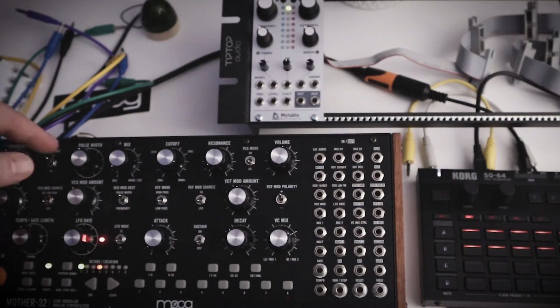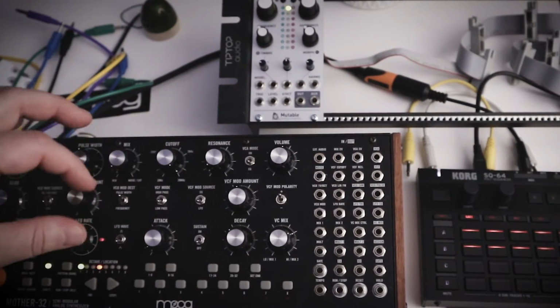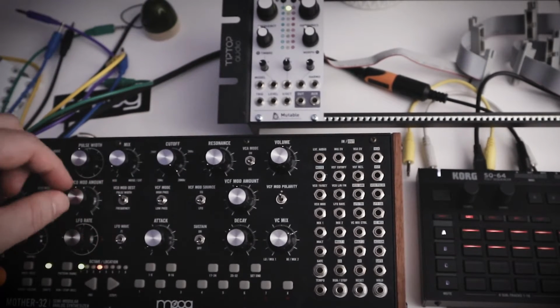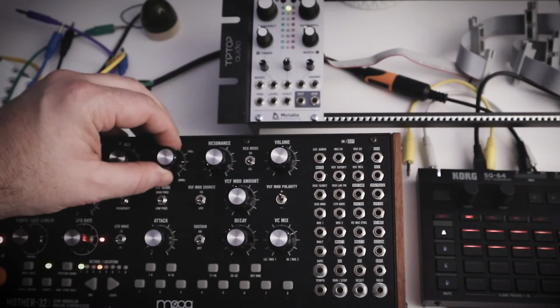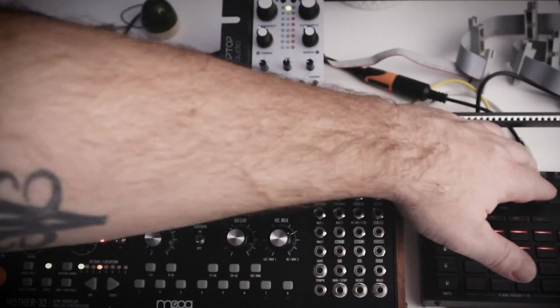So this is just a pulse wave. There's a little bit of modulation going on, a pulse width modulation. But there's not a whole lot to it.